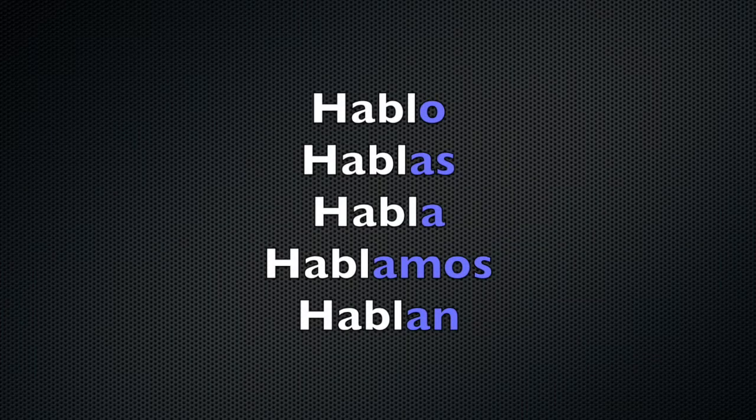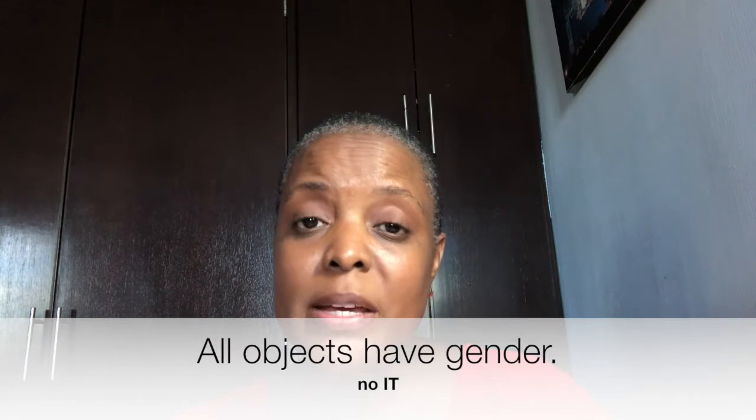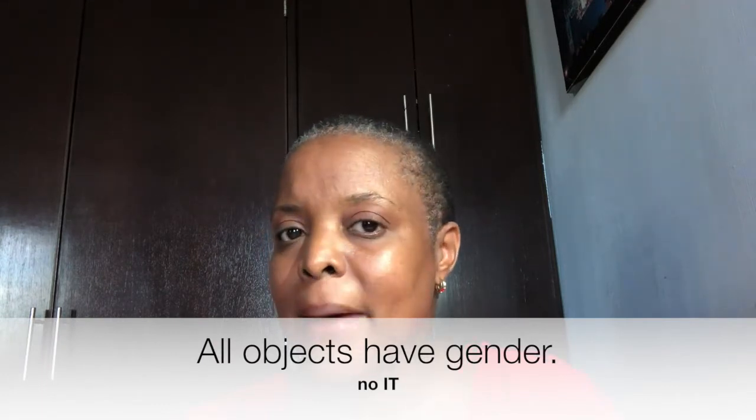So running through quickly without the pronouns, we're talking about hablo, hablas, habla, hablamos, and hablan. This is a regular conjugation of the AR verbs. Remember, as we said in the previous video, there is no such thing as it in Spanish because all objects are either masculine or feminine. If this is a new concept for you, go ahead and look at the previous video in this playlist.